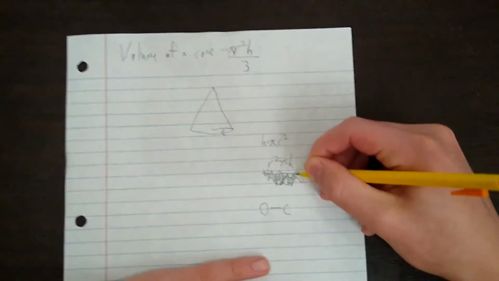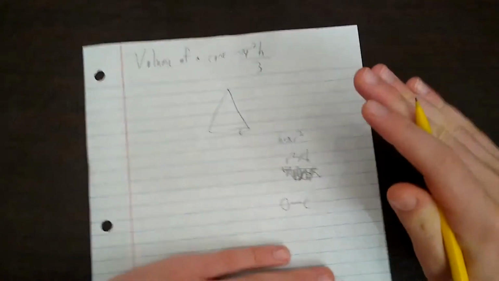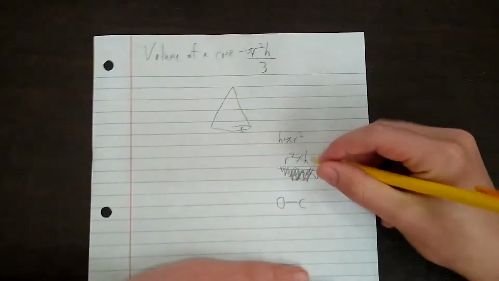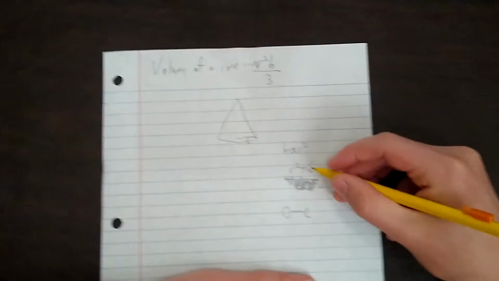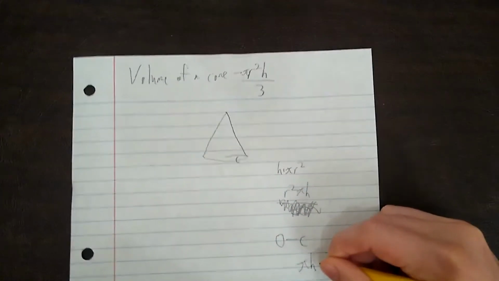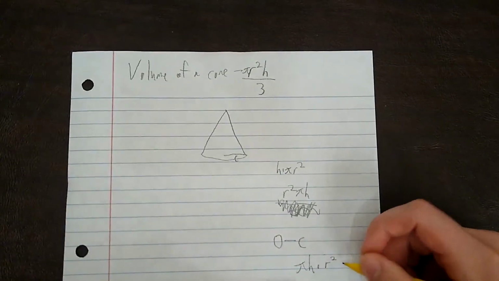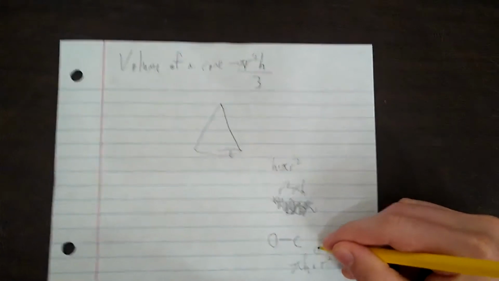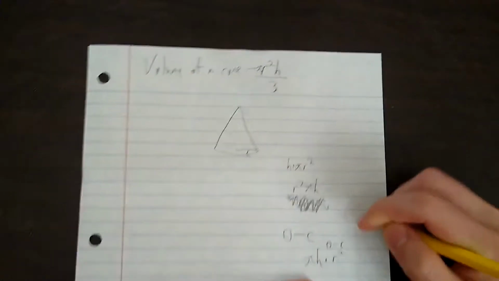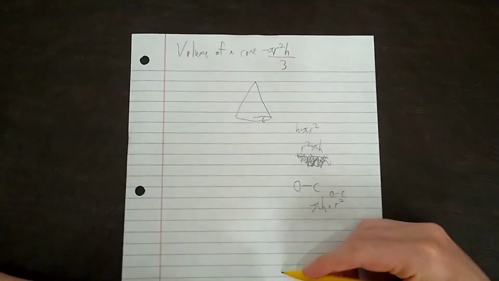Normally we wouldn't do that, but that's the exact same infinity, so we can do that there. So that really turns out to be pi times h times the average value of r squared between the interval of 0 to c, which we'd be able to explain with a graph.